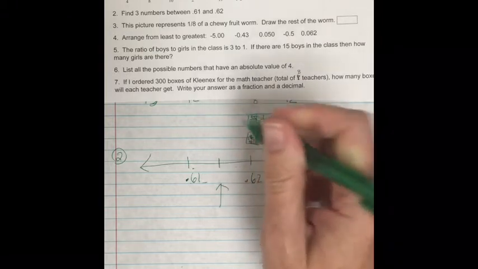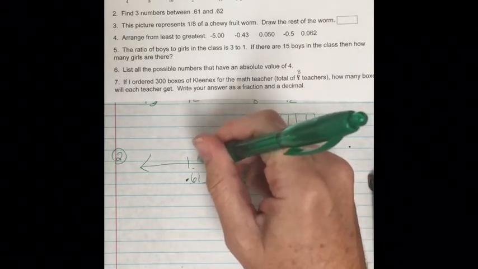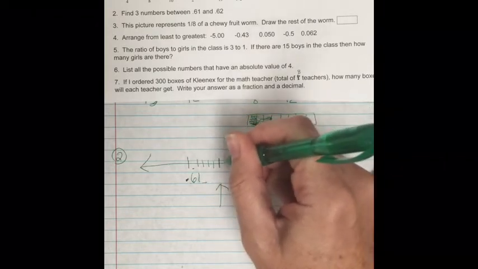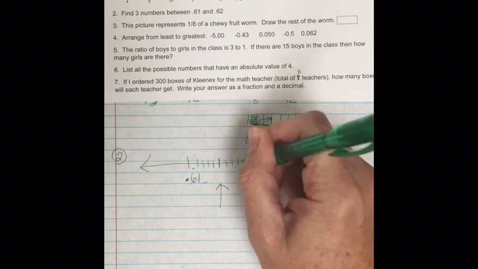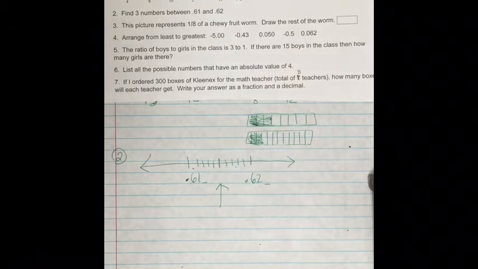We can break it into 10. That's one way of doing it. 1, 2, 3, 4. 1, 2, 3, 4. And what would be on any one of these lines would be a number between 61 hundredths and 62 hundredths.